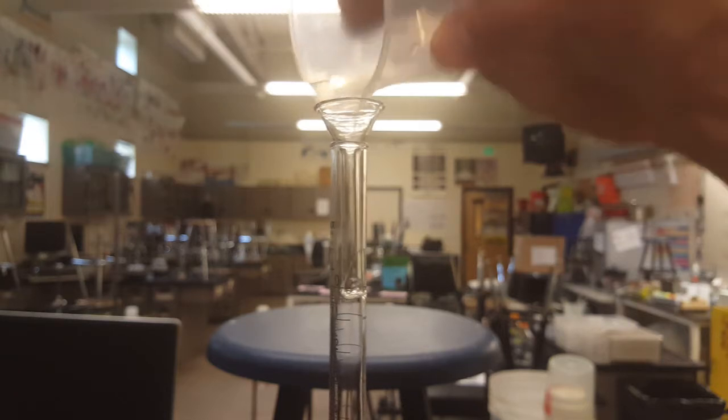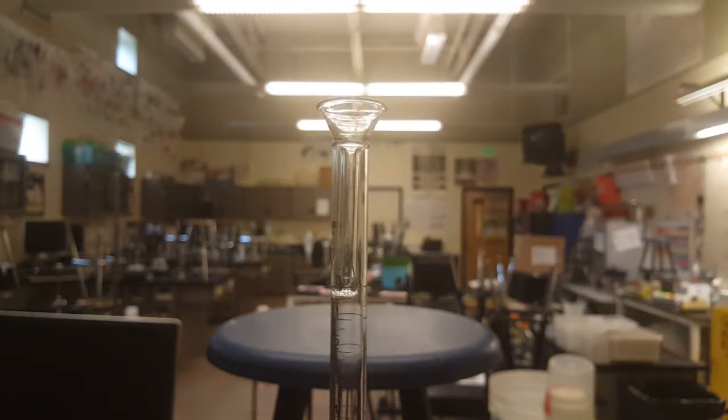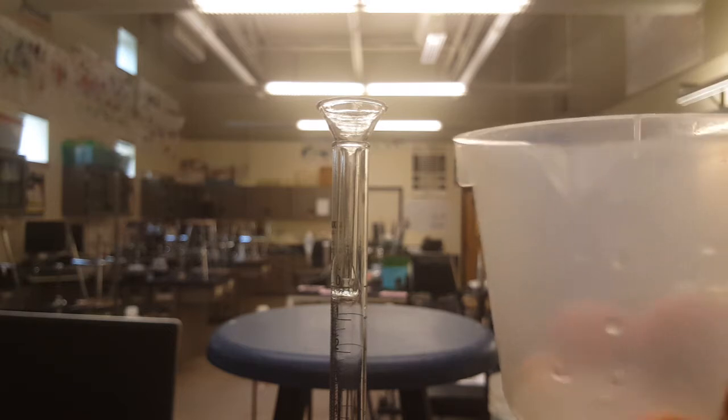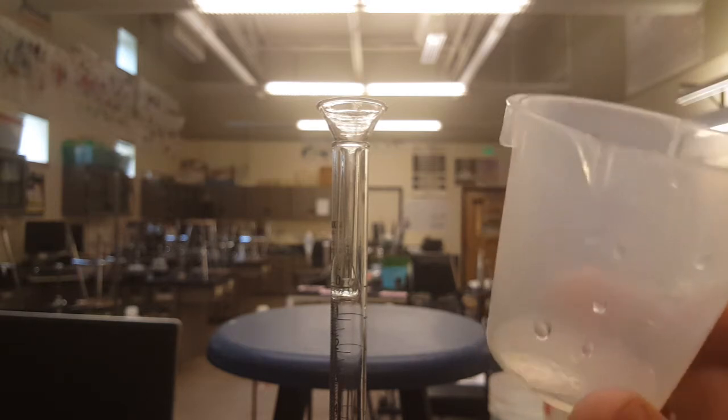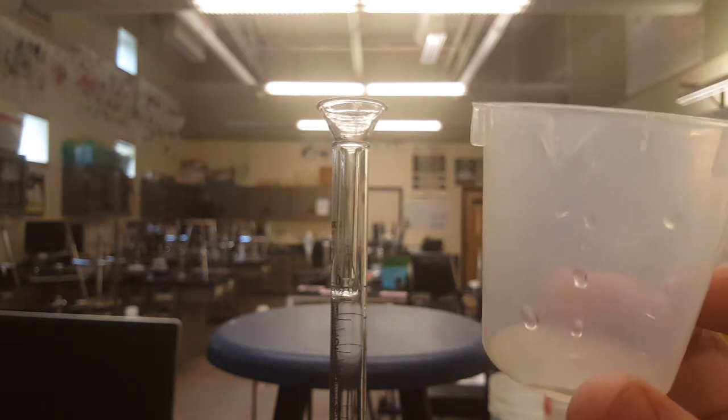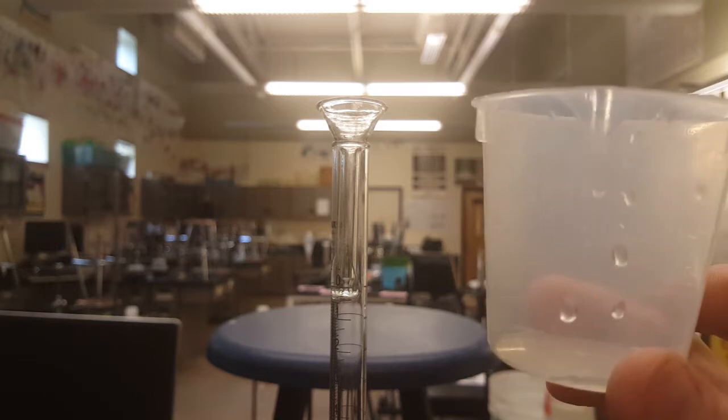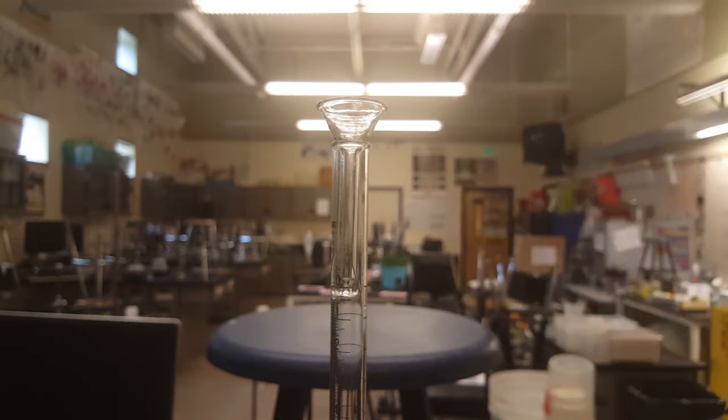And as soon as you've poured your base into the funnel, take this cup over to the sink, spray it with vinegar, and then wash it out and dry it for the next period.